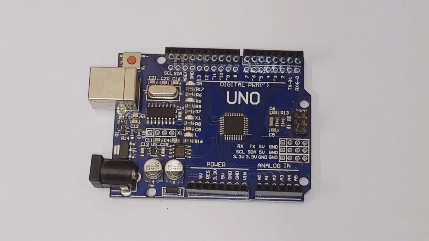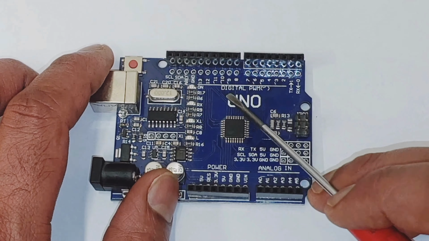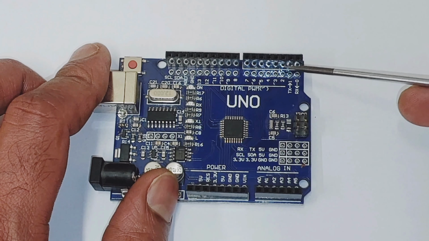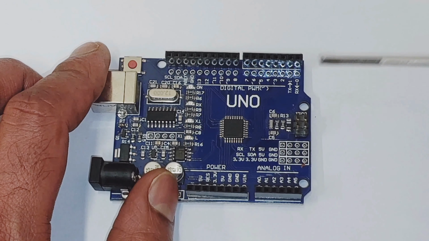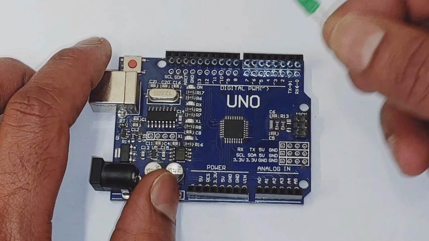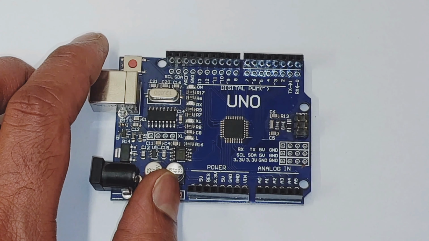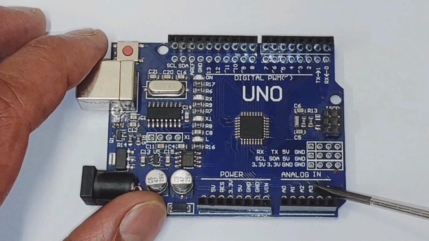Now, let's talk about the different pins on the board. There are two types of pins on the Arduino Uno, digital pins and analog pins. Digital pins can be turned on or off like a light switch. We can use these pins to control things like LEDs or motors. There are a total of 14 digital pins on the Arduino Uno board.